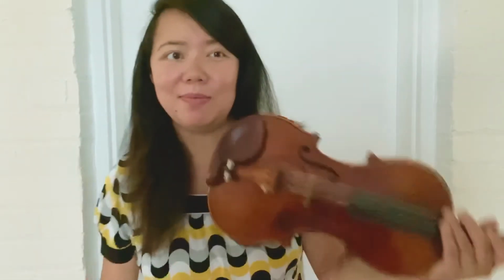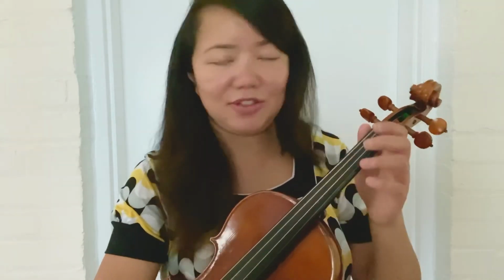So those are just the basics. And if you follow along in the Essential Elements for Strings Book 1, it shows you where you would put your fingers down. As I mentioned, it just follows the alphabet. So D, after D is E, and all that good jazz.